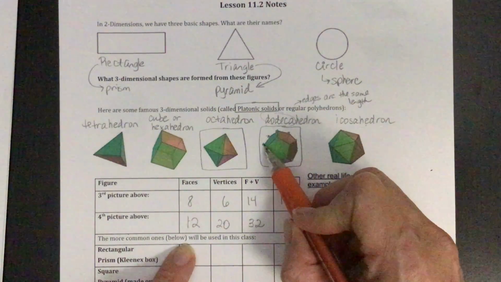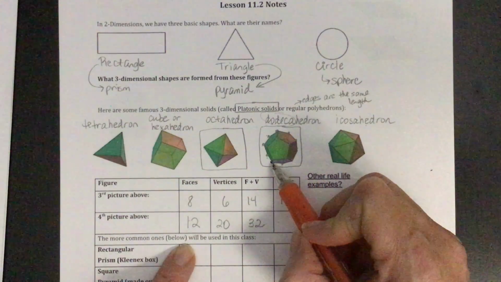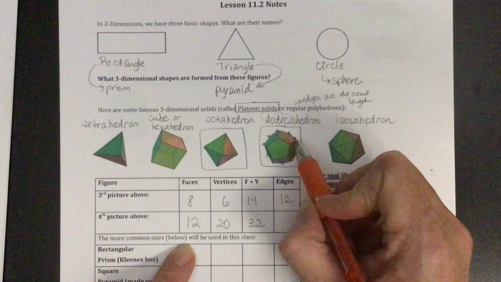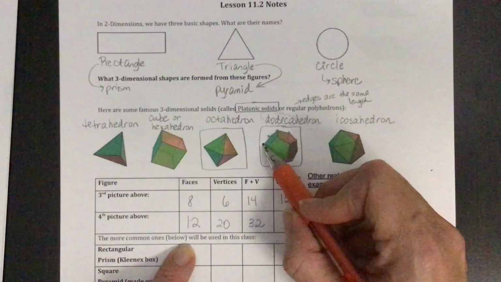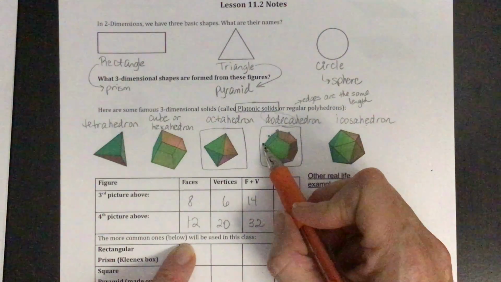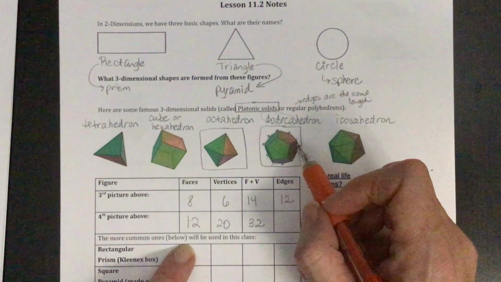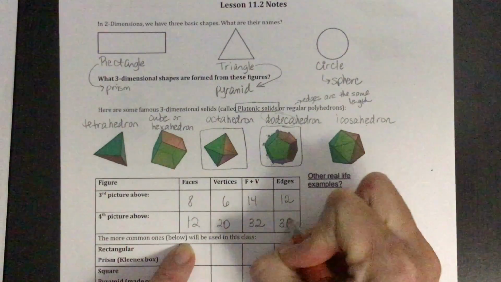Okay, so I've got 6, 7, 8, 9, 10. And then I've got 11, 12, 13, 14, 15, 16, 17, 18, 19, 20. Okay, that's 20 edges. And then the part back there that we can't see, there's actually 10 more. All right, so that's a total of 30.